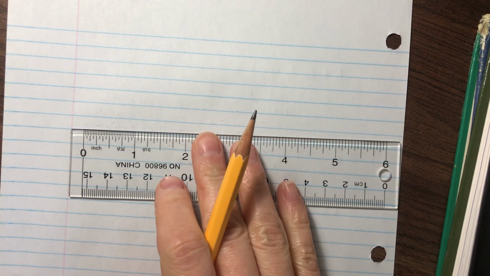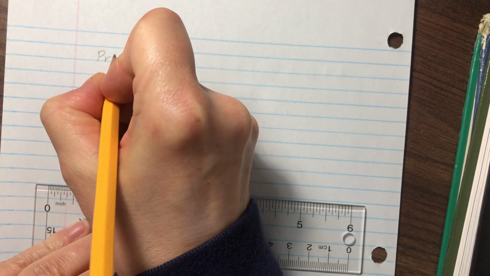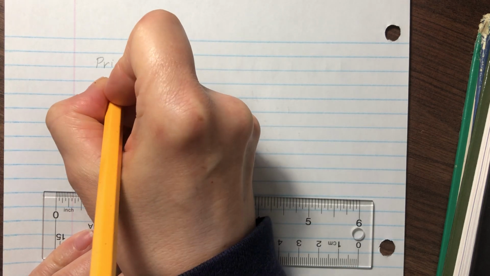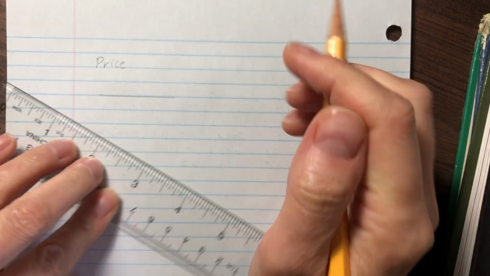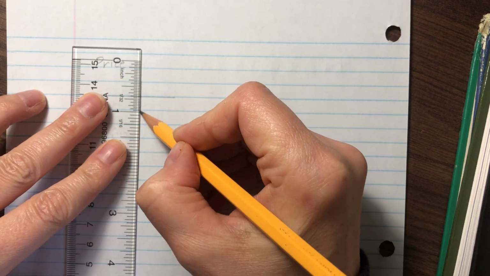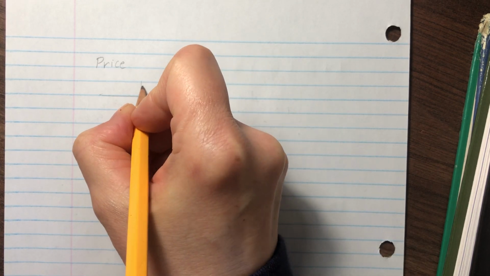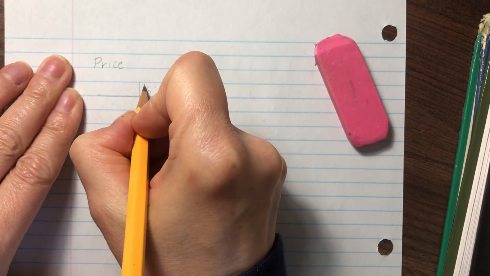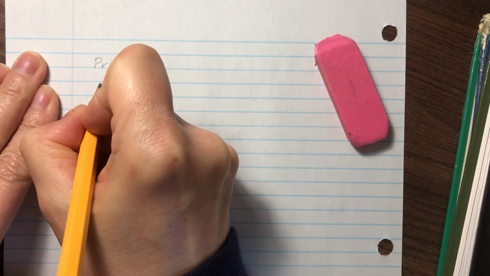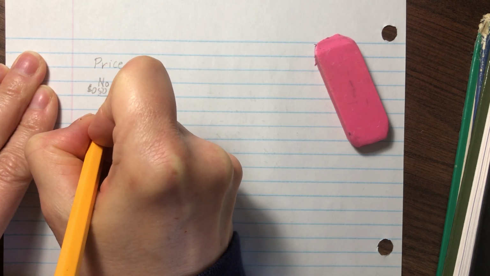So first of all, we're going to look at price. And I'm going to create a table of values here to help us determine what type of relationship exists between price and the number of 50-cent increases.